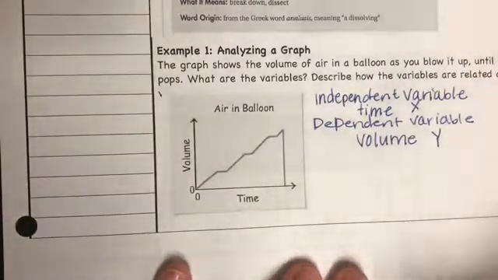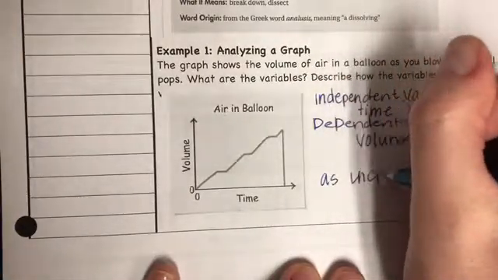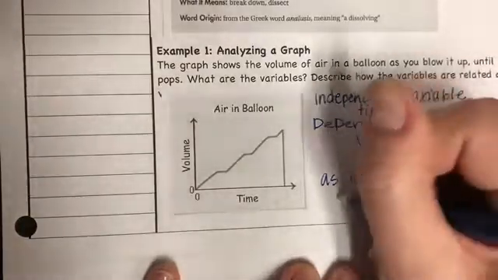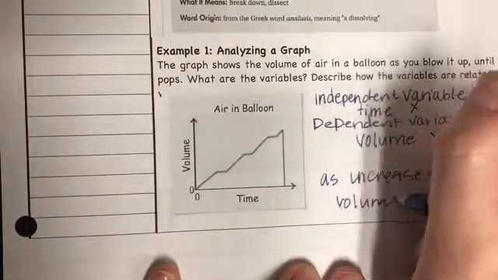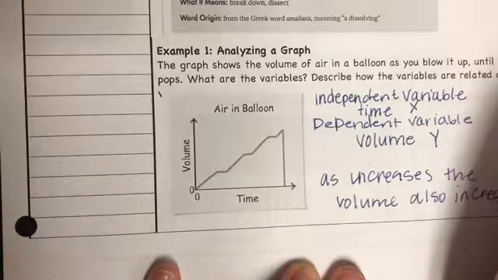And basically, if I were to write this in a sentence, as time increases, the volume also increases.